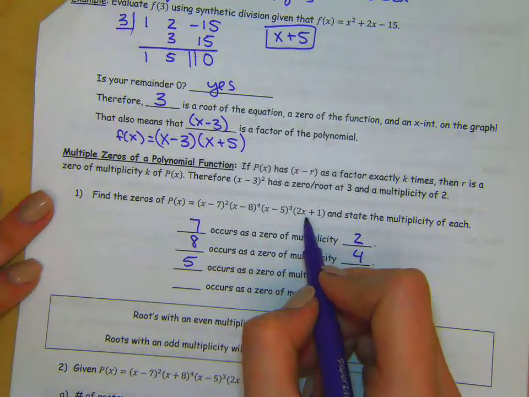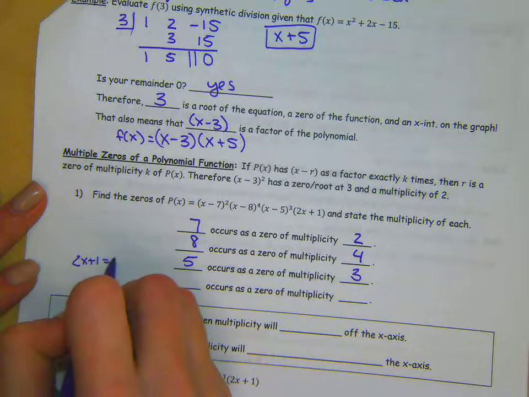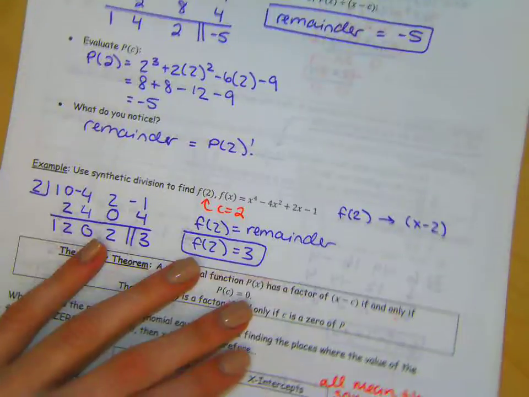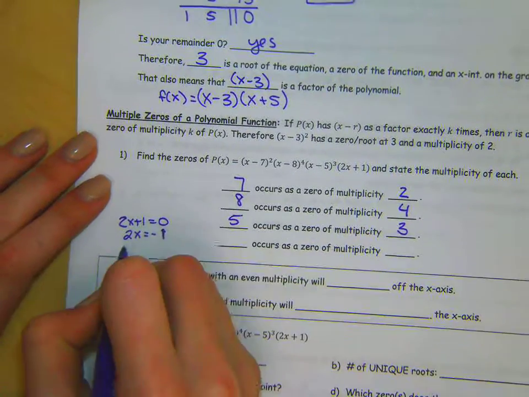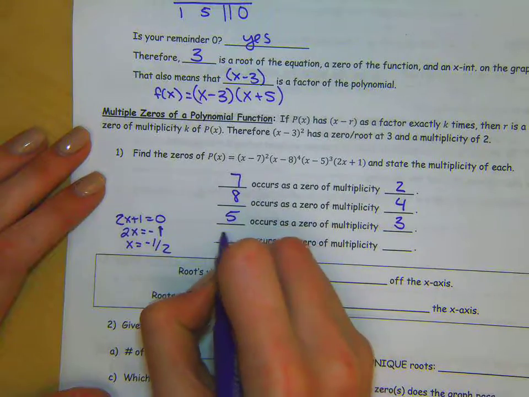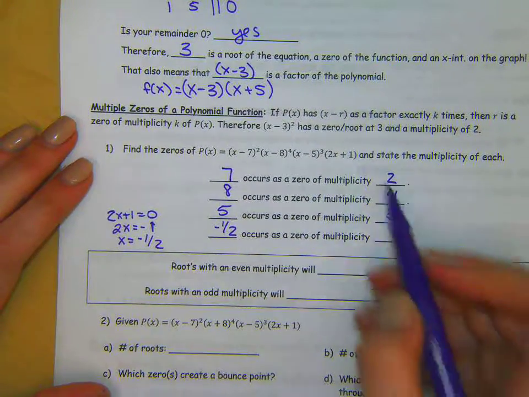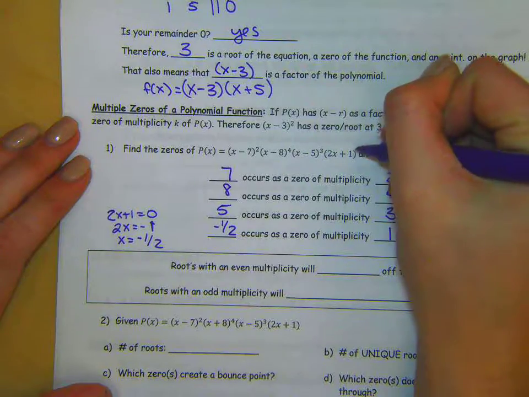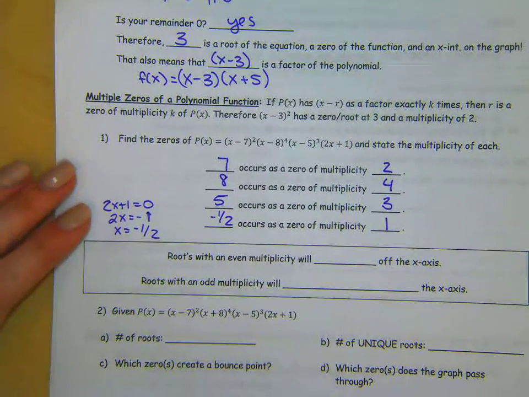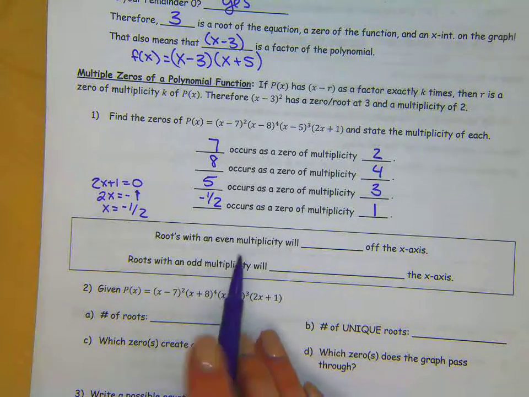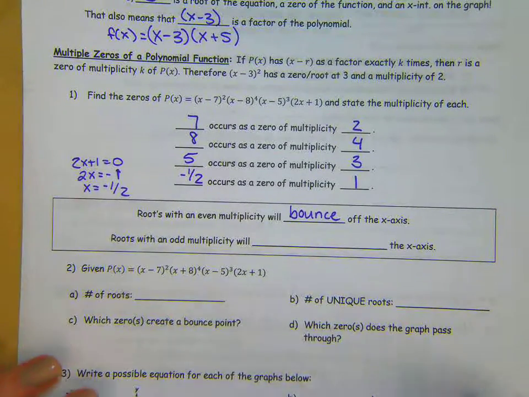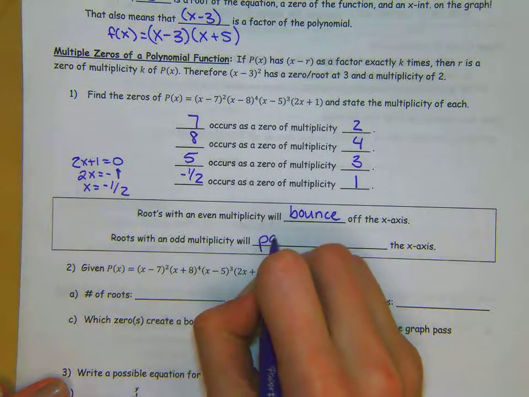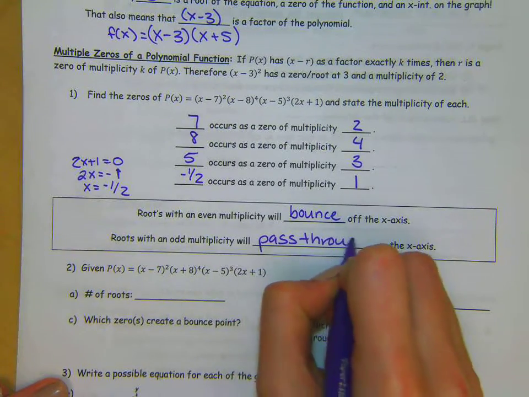And then 2x plus 1. If I set that equal to 0, so again, that's a different form. Thinking back to over here, we can have it in either form. So 2x plus 1 equals 0. We have 2x equals negative 1. And x is then going to equal negative a half. So negative 1/2 occurs as a 0 of multiplicity just 1 time. So if there's no exponent, there's an exponent of 1 automatically. So again, roots with an even multiplicity, as we said earlier in class, will bounce off of the x-axis. And roots with an odd multiplicity will pass through the x-axis.